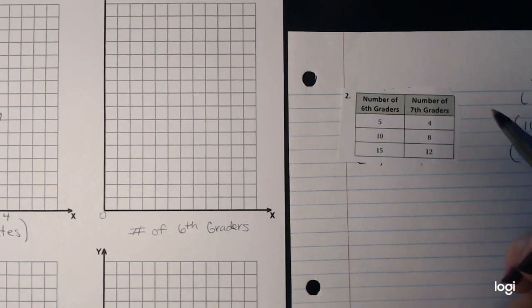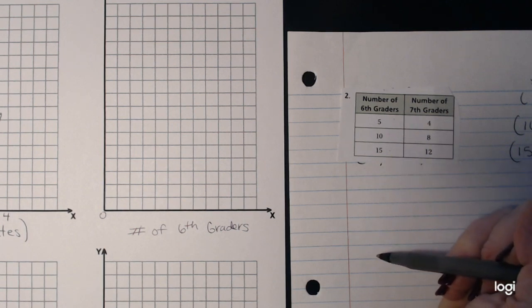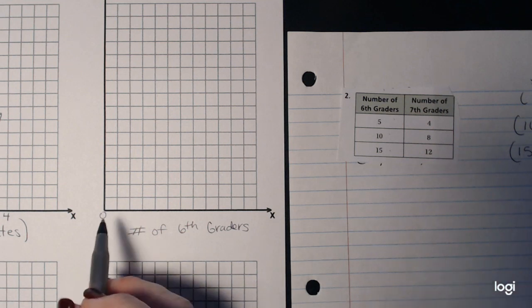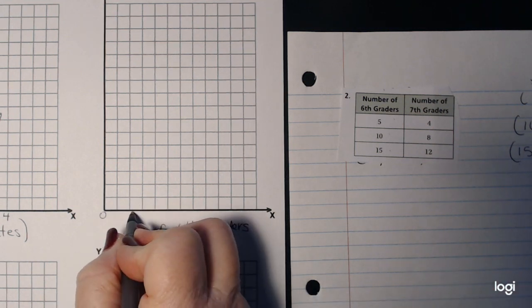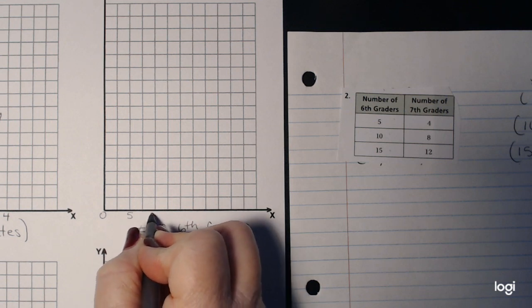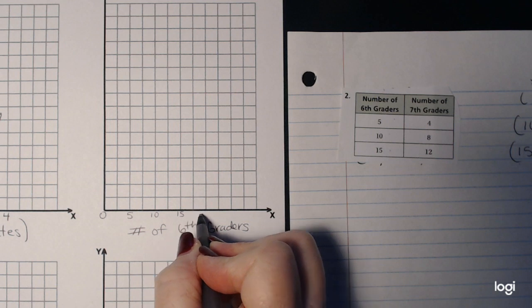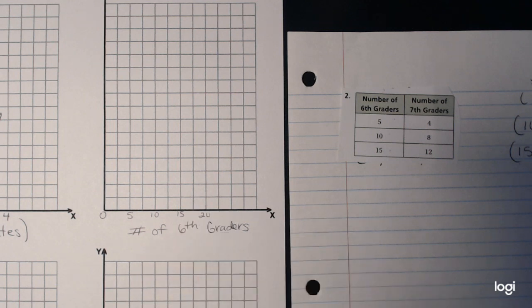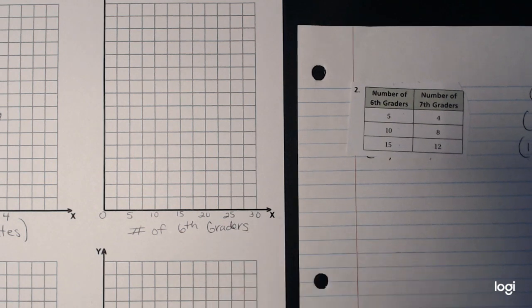0 goes in the corner. If I notice I'm counting 5, 10, 15, well, that's a pattern. So let's go ahead and count the same way. I want to spread it out a little bit, so we'll do skip. We'll do 5, skip, 10, skip, 15. If I would go again, it would be skip 20, and I'm sure you probably could figure out all the way to 30 if we wanted.